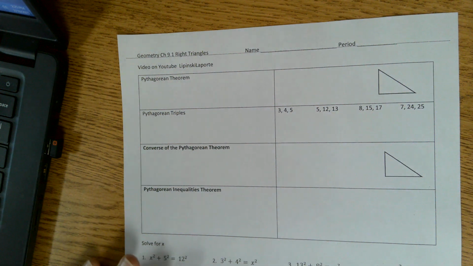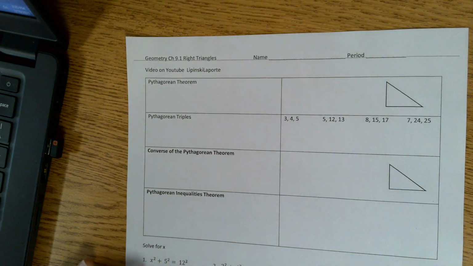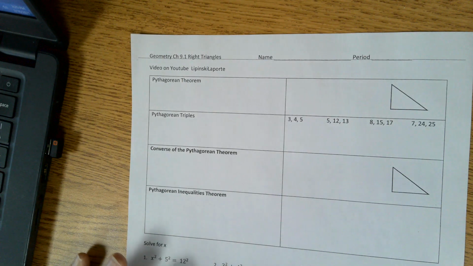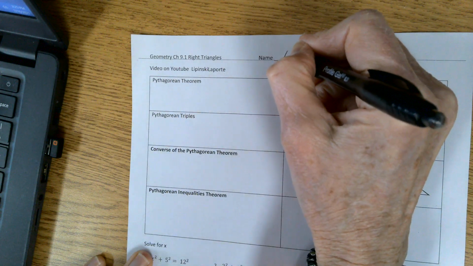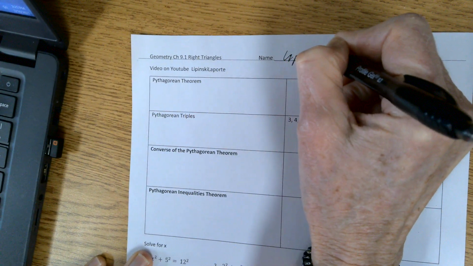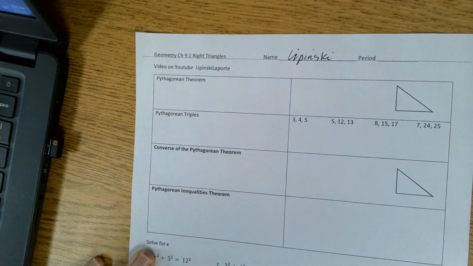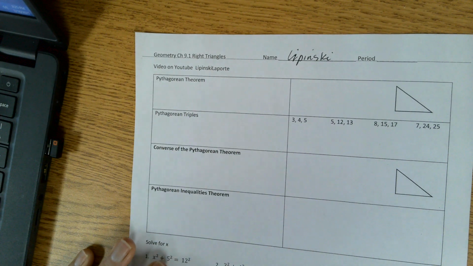Hey you guys, I'm going to talk you through the notes on 9-1 right triangles. Only one part of this I think is new. I think the rest of it, like most of this you know, okay? So get this out, fill it in, and of course I'll help more when I get back. You'll have this work to do and I have another worksheet.